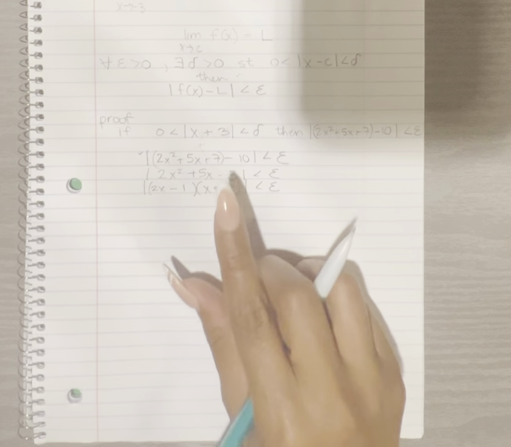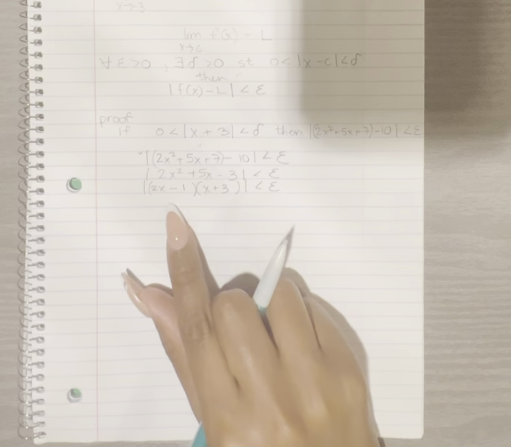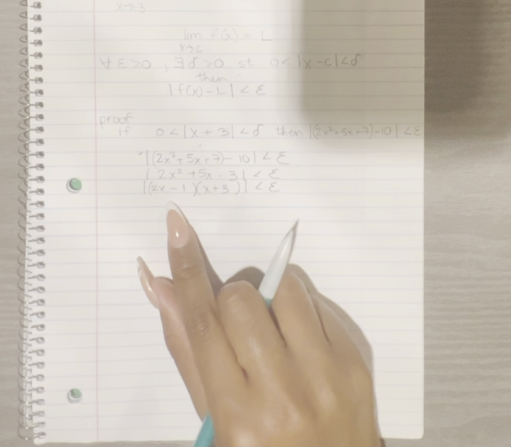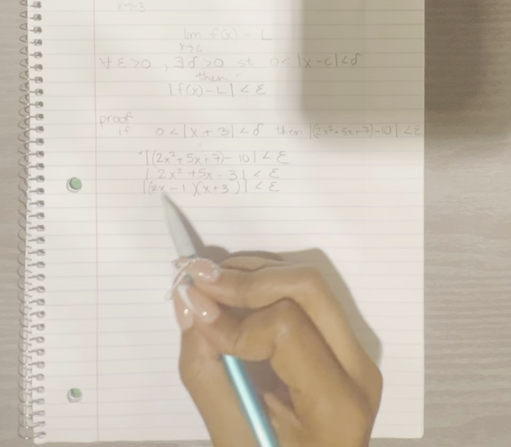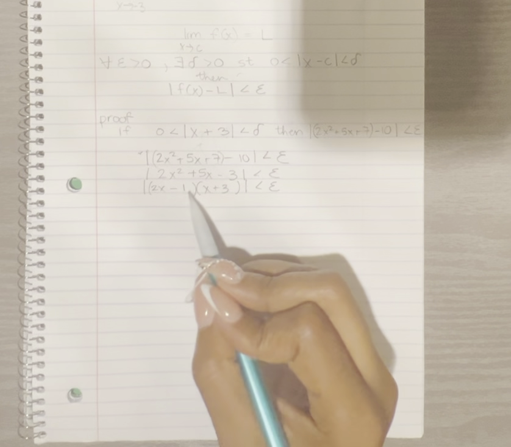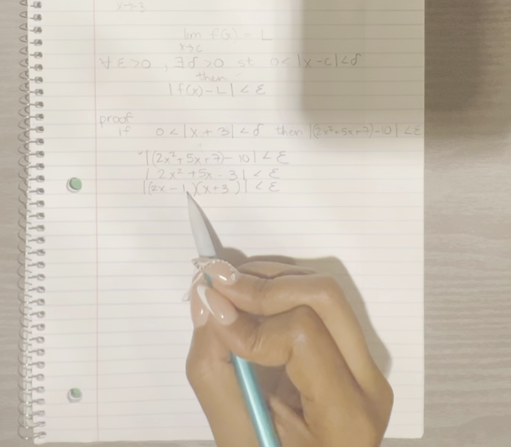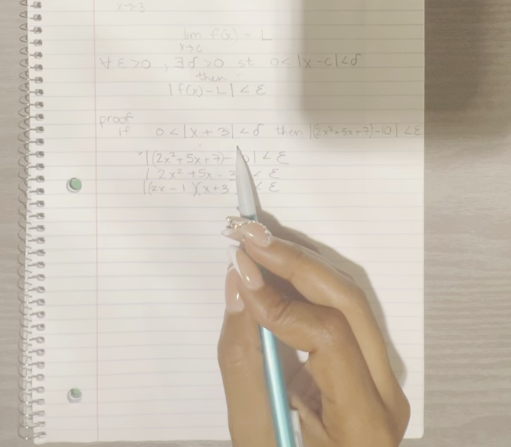Okay, so now I see I at least have an x plus 3 here, which matches. But this 2x minus 1 is a little bit out of place. So my goal is to think of how to manipulate this so I can turn it into some constant, right? In that way, when I manipulate my constant, I can somehow get my x plus 3 to look like something that's going to be less than a delta.